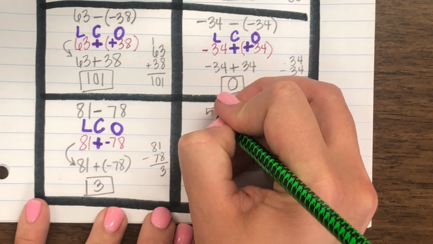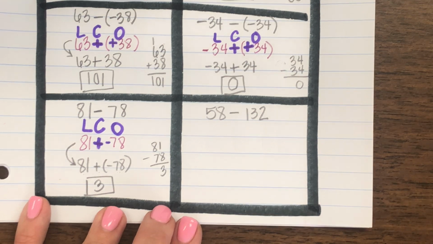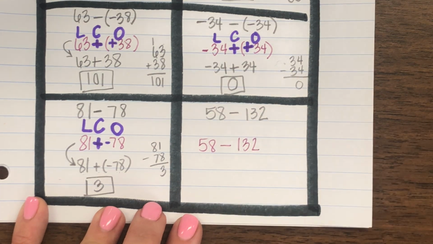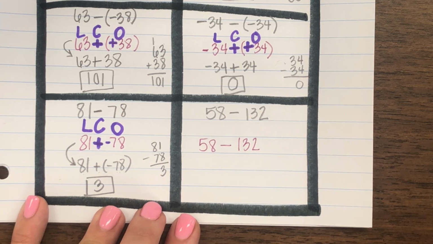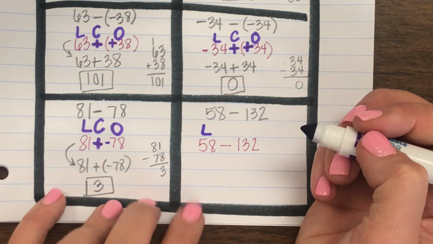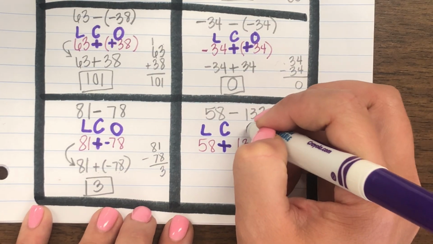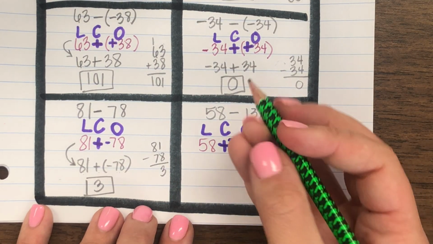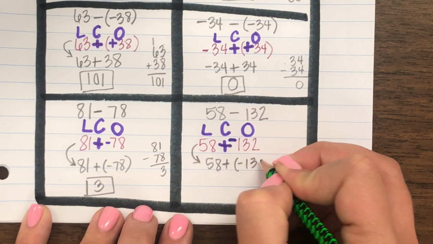Okay, very last one. 58 minus 132. Let's rewrite it and do our LCO. 58 minus 132. Again, if I have 58 things, I can't take away 132 without doing some manipulation of this expression. So we're gonna use LCO. We're gonna leave the first term. We're gonna change subtraction to addition. And we need the opposite of 132, which is negative 132. So this becomes 58 plus negative 132.